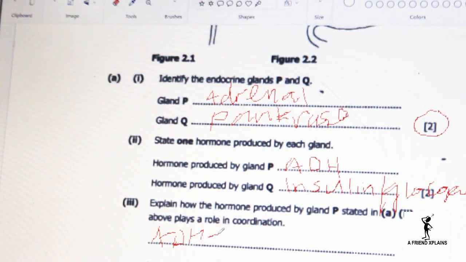is that it stimulates the reabsorption of water, right? Unfortunately, writing using a mouse is a bit difficult, so just make sure that you follow me word by word.